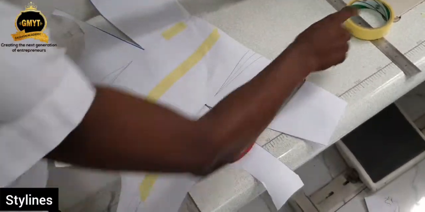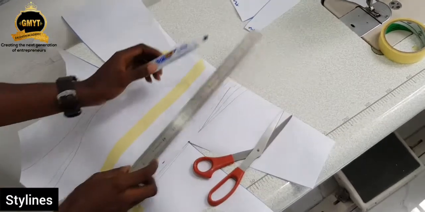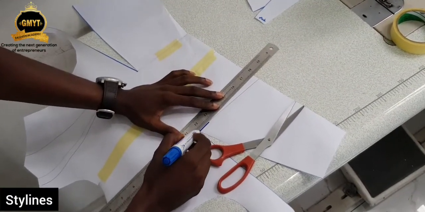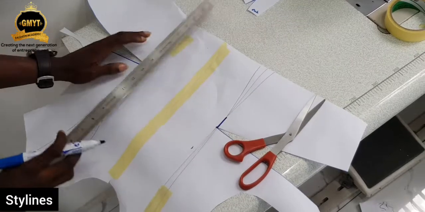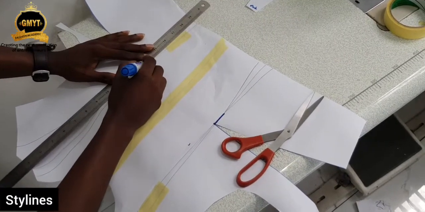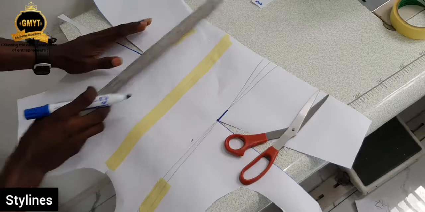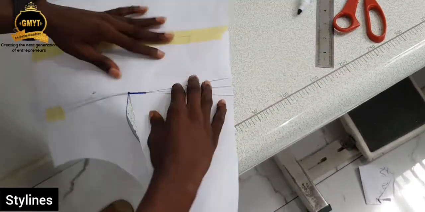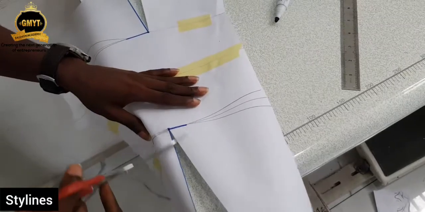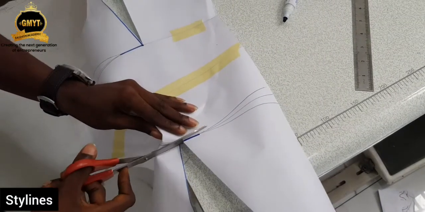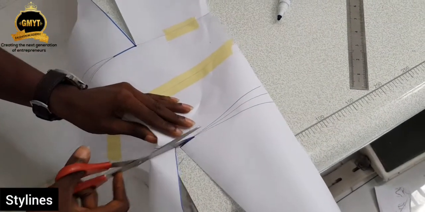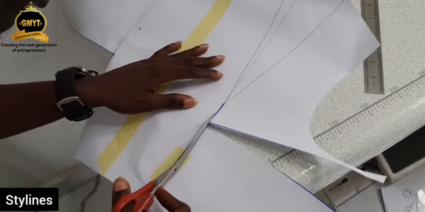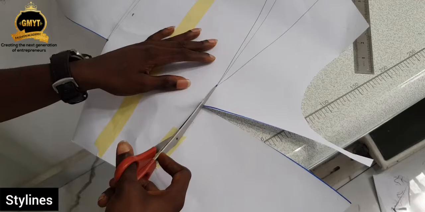So now I connect. And the reason why you are still connecting this in order for you to slash is because it's a flat pattern making. So, and you know, when transferring your darts, you have to realize that everything becomes flat.